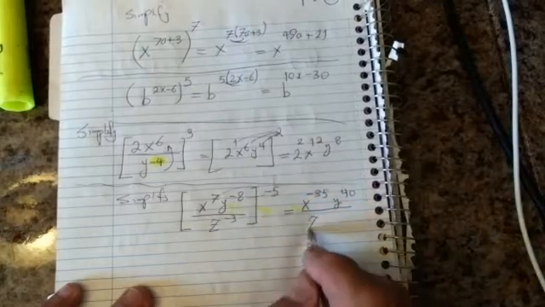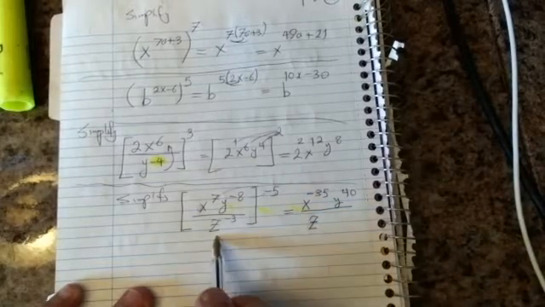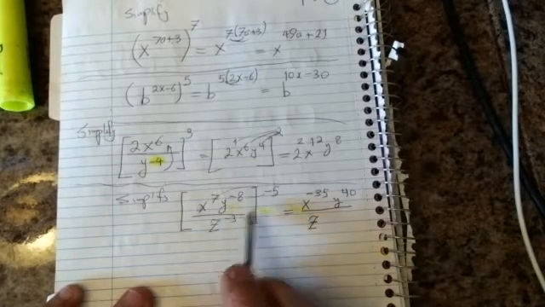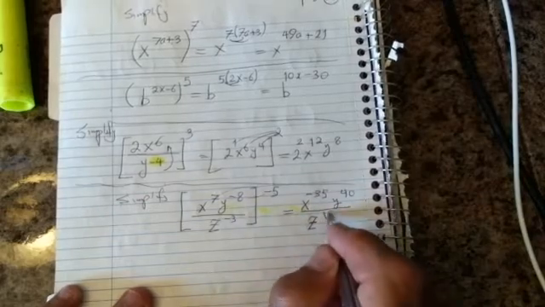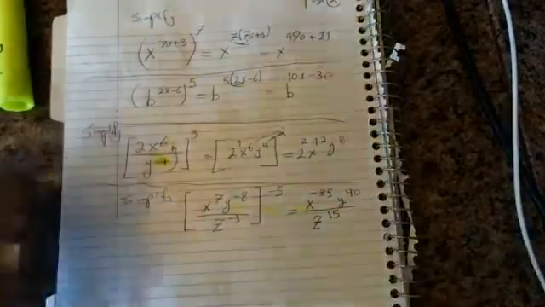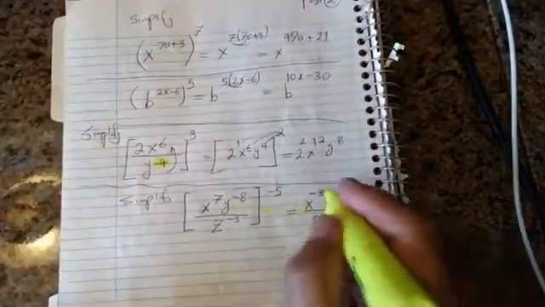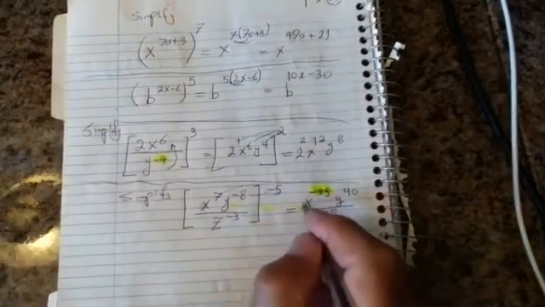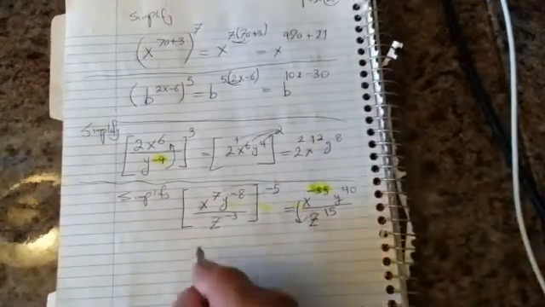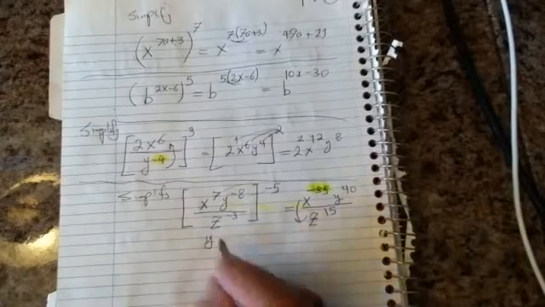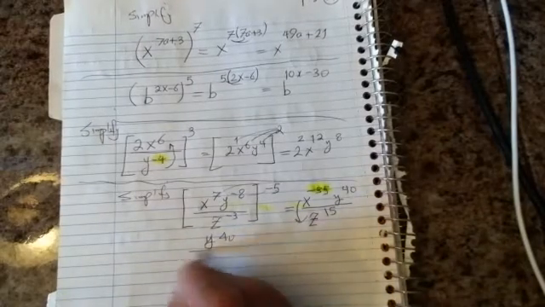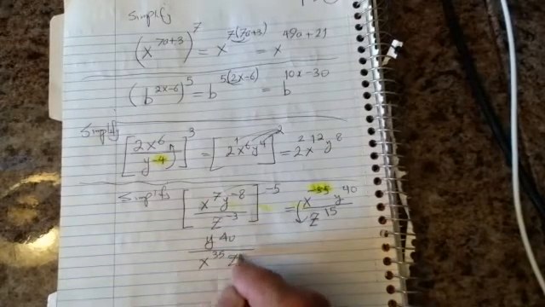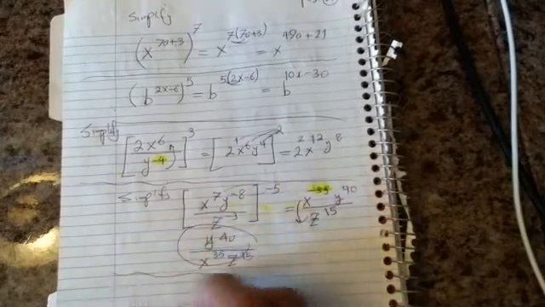Now, what you have at the denominator stays at the denominator. See, z is at the denominator, right? So z stays at the denominator. -2 times -5 is 10. Now, the only one with the negative power is x. That's the only one that you have to bring up here. So it would be y to the power of 40, x to the power of 35, z to the power of 15. Okay.